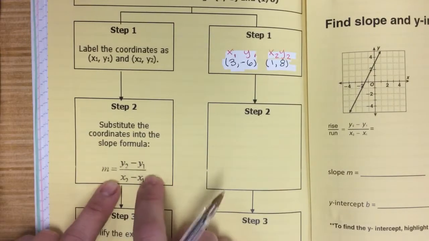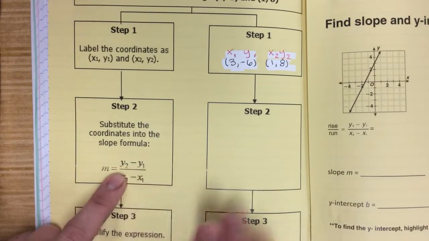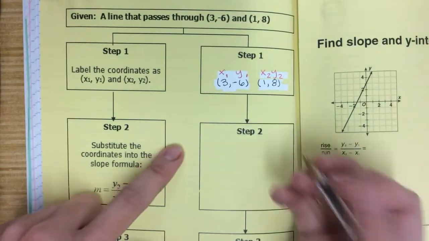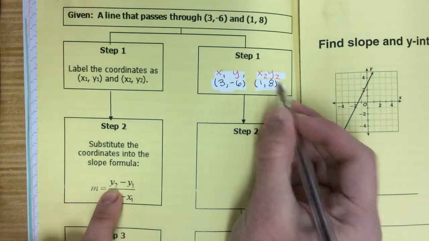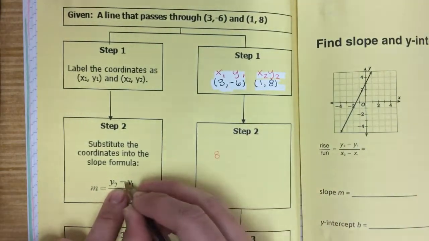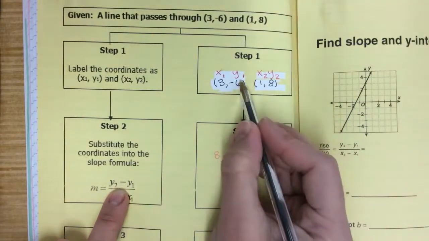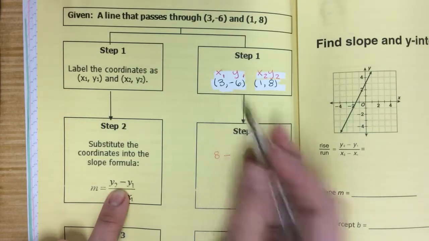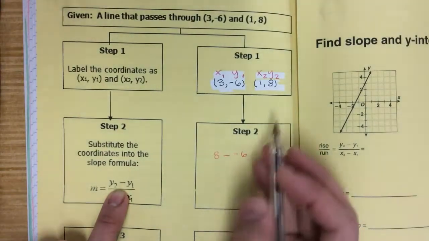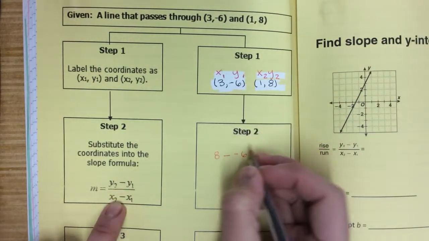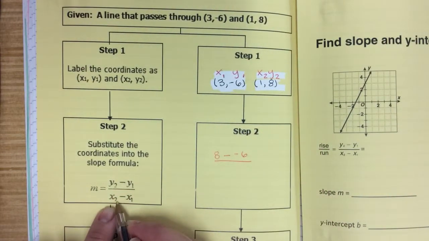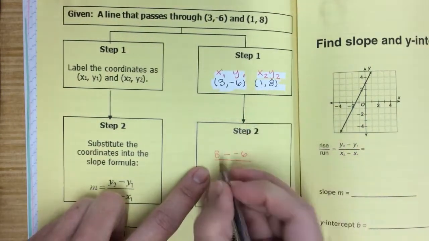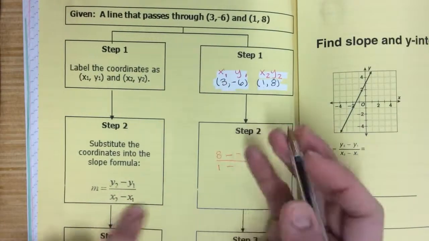So here's our formula. We're going to substitute or plug in. I need y2 minus y1. y2 minus y1. So only these two numbers, okay? So 8, because it's y2. Don't forget the minus from the formula. And y1 is -6. Even though you already have a subtraction sign here, you still have to write that -6. That's okay. So y2 minus y1. And at the bottom of my fraction, x2 minus x1. So x2 minus x1. So 1 minus 3.